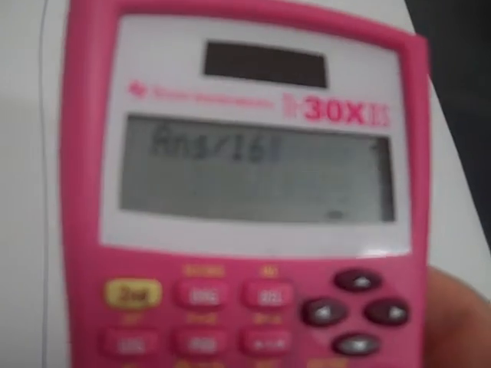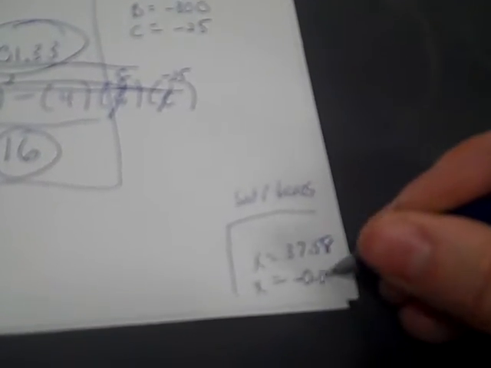Then I go from here. So I take 300 plus 301.33 equals, and then divide by the 16. Okay, 37.58. And then the plus is gone. Now I do the minus. So I take 300 minus 301.33, divide by 16, negative 0.08. So 37.58 is the number of seconds. All right, next problem.